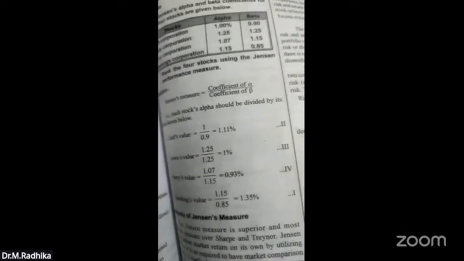We have to rank these four stocks by using Jensen's performance. For the formula, first we have to evaluate the coefficient of alpha and the coefficient of beta. So 1 divided by 0.9, and these are the values for the four stocks. Here we are evaluating only the values of the four stocks based upon the coefficient of alpha and the beta.